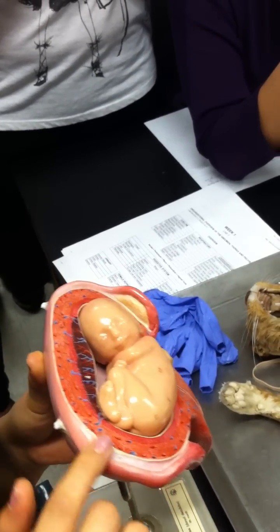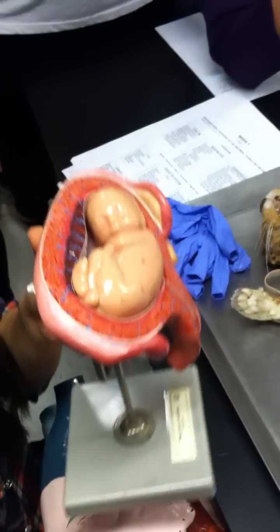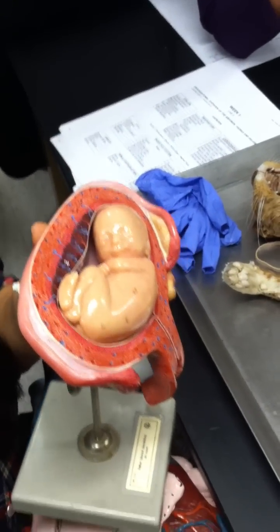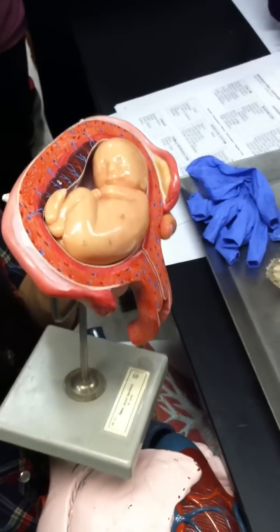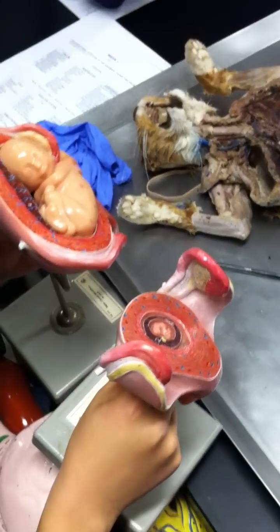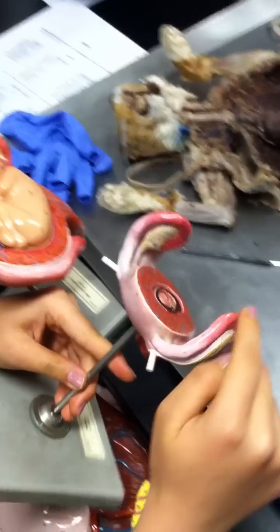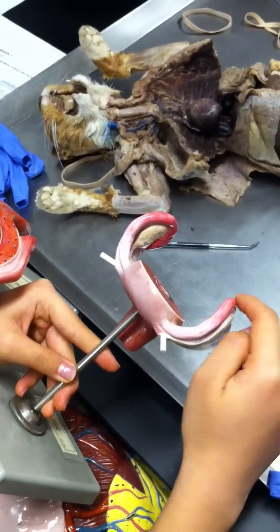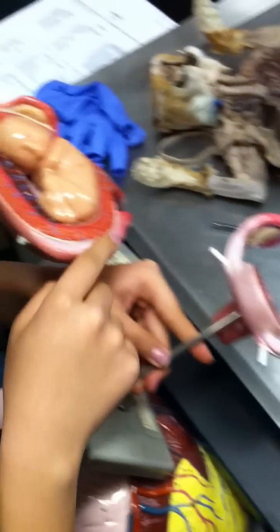This structure right here was the what? You guys remember? It's from the first week. And this right here is the fallopian tube. The fallopian tube kind of looks different from the other one. I think this is the first month and this is the fifth month. See how it sort of changes shape just a little bit, but integrity is still the same. So this right here versus this, they're both the fallopian tubes, right?